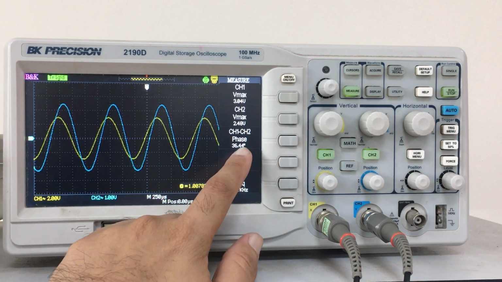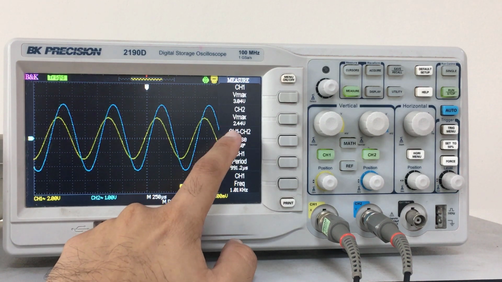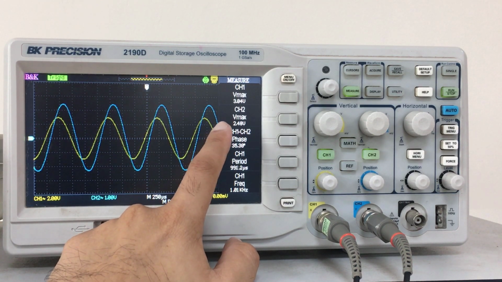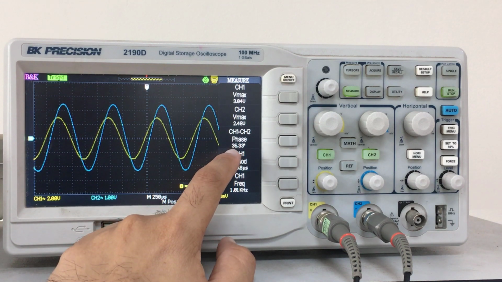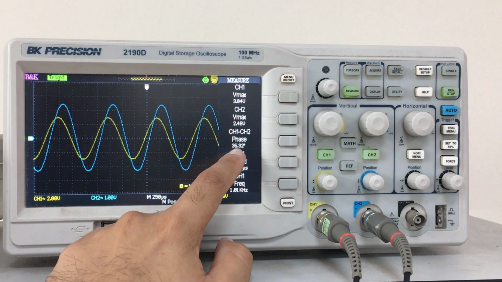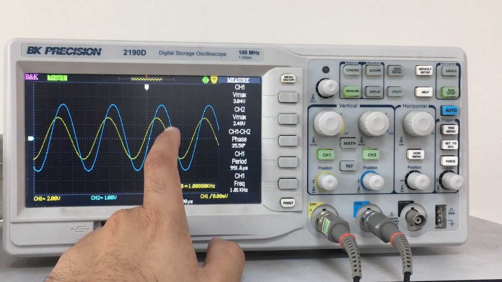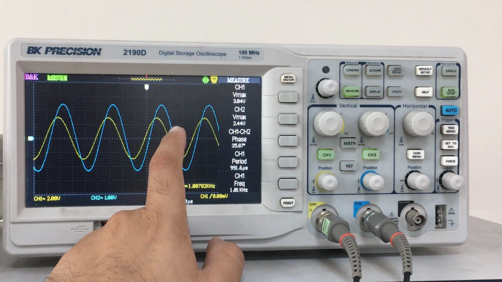So channel 2 is the Thevenin equivalent voltage. We see that the value of this voltage is 2.48 volt. So this is the Thevenin equivalent voltage. We also see that the phase is 36.3 degrees, and the voltage is 36.3 degree lagging.